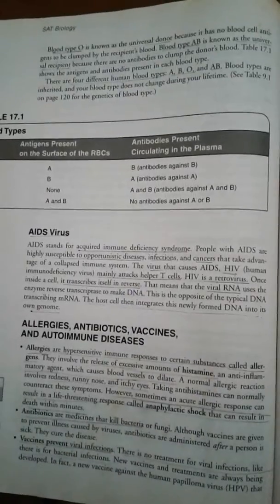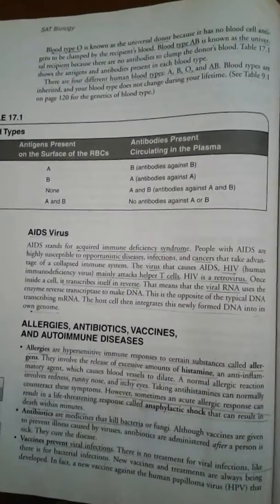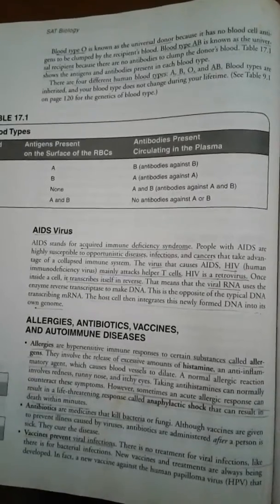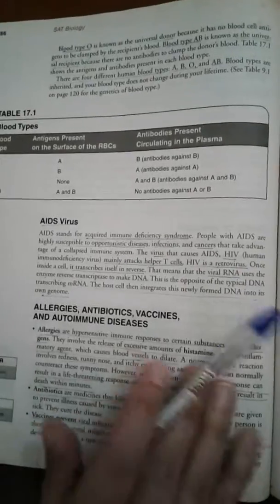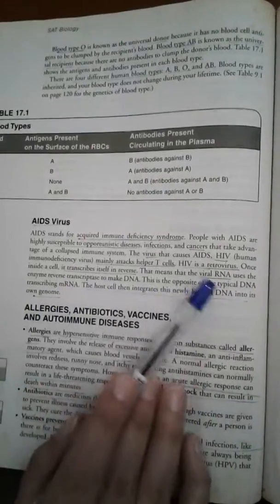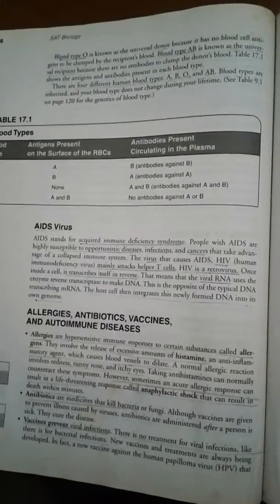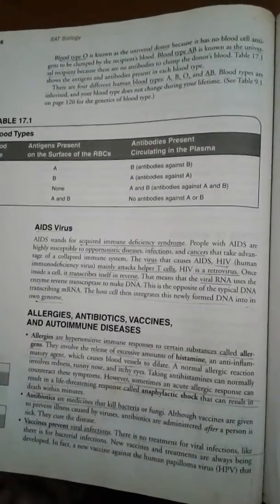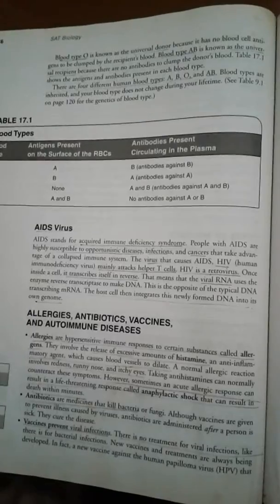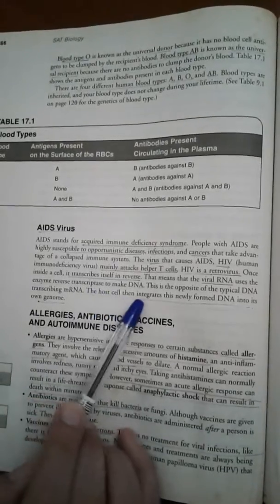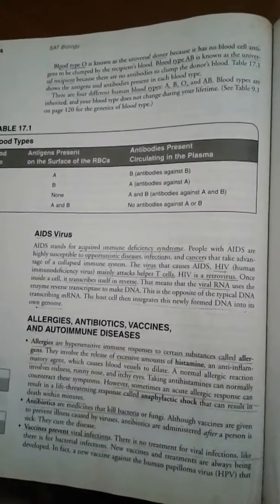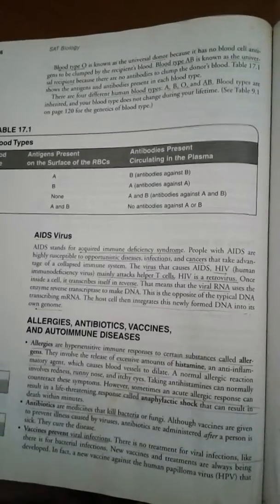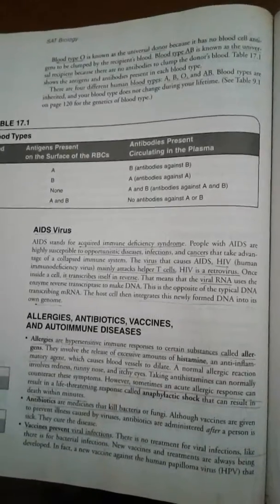Okay, so we've got a viral RNA. Remember, RNA and DNA, they're different. The DNA actually makes the RNA, but in the case of this virus, it has the RNA, and then it changes its viral RNA into DNA and incorporates itself into the DNA of the human cell. The host cell then integrates this newly formed DNA into its own genome and it becomes part of it. When it becomes active later on, we would have millions of cells carrying that viral DNA.